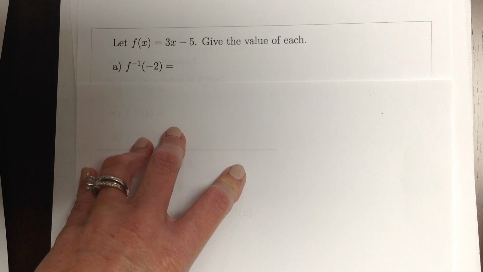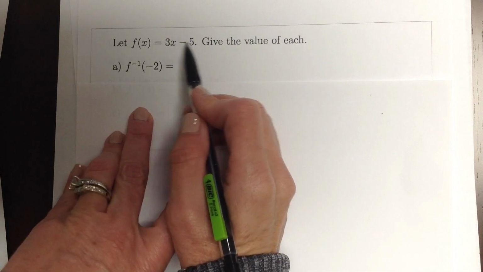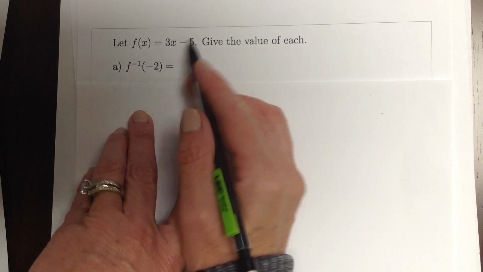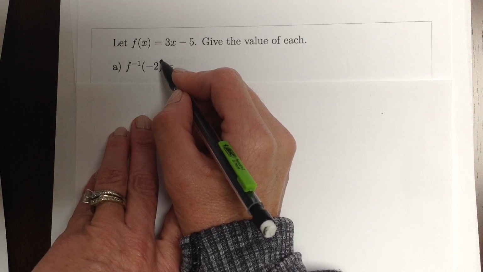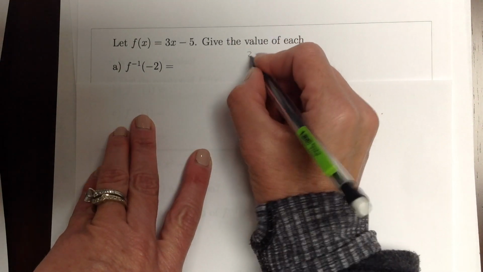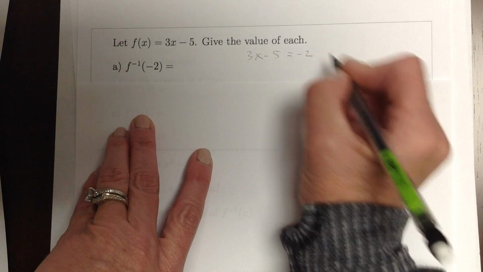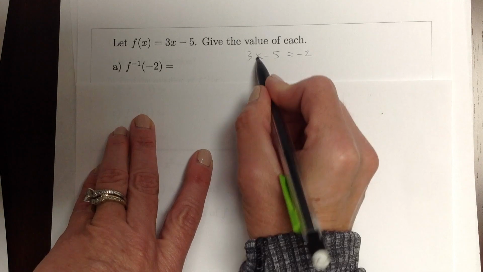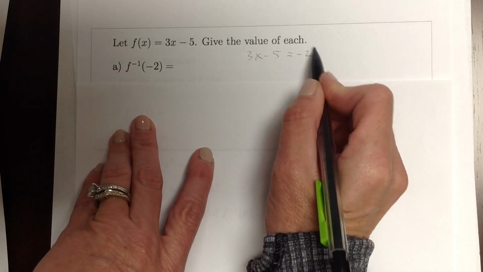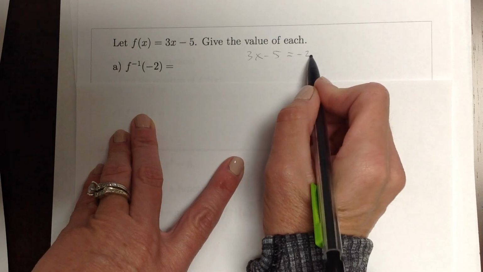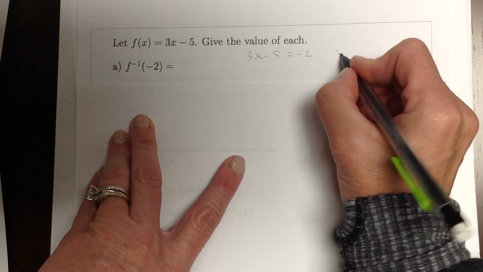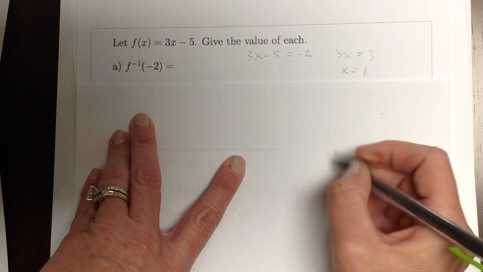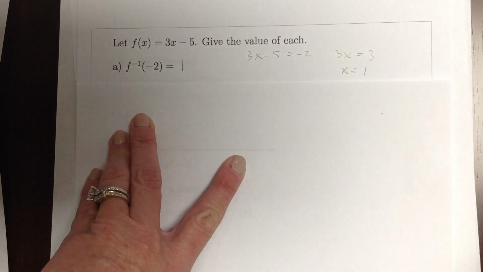All right, let's use that idea for this problem. So I know f of x is 3x minus 5, and I want to find the value of f inverse of -2. So -2 here is the output of f. So that means 3x minus 5 equals -2. And the value of f inverse of -2 is what I put in for x so that the answer is -2. So I add 5 to both sides, and I get 3x equals 3. So that means x is equal to 1. So f inverse of -2 is 1.